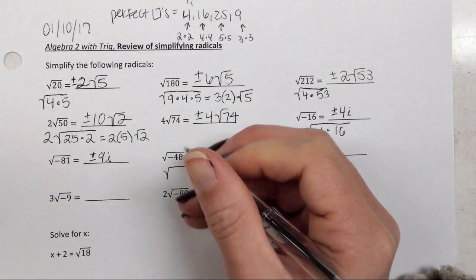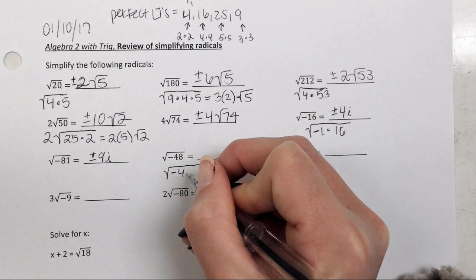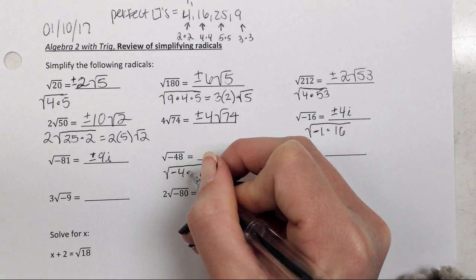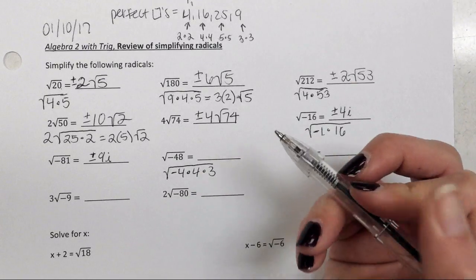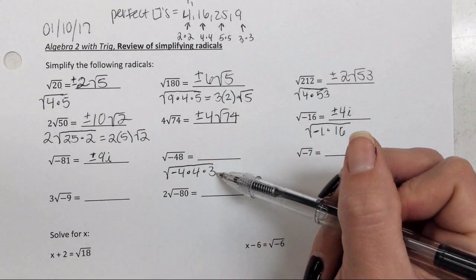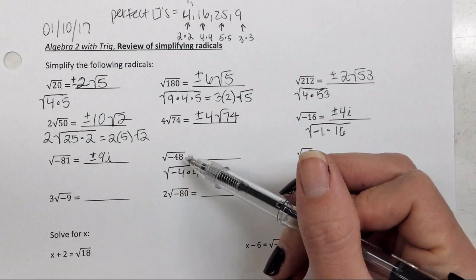And we can make this negative 4 times 12. 12 has a perfect square, so 4 times 3. And again, you can check this. 4 times 3 is 12. 12 times negative 4 is negative 48.